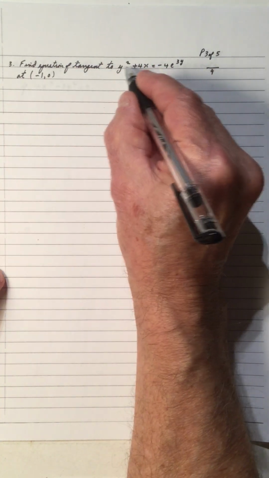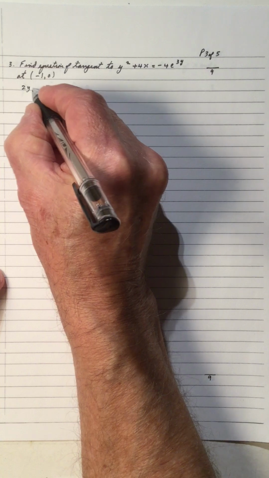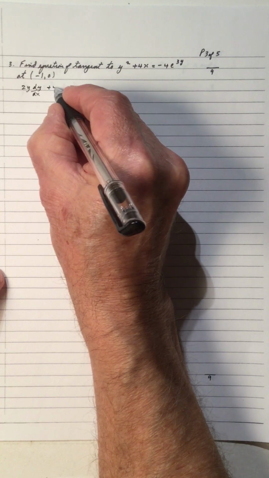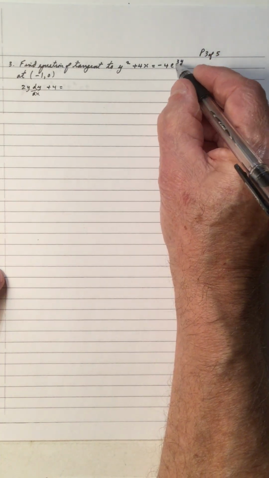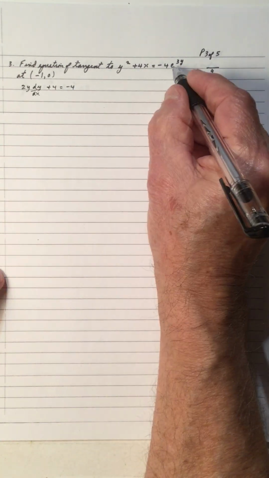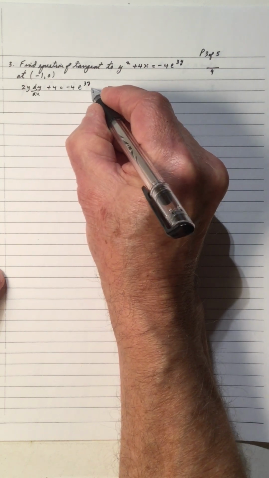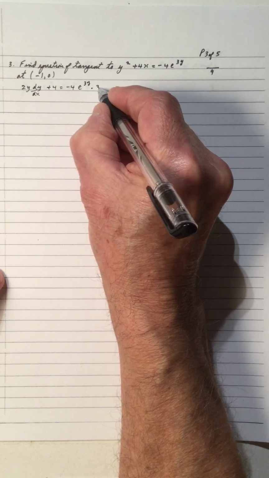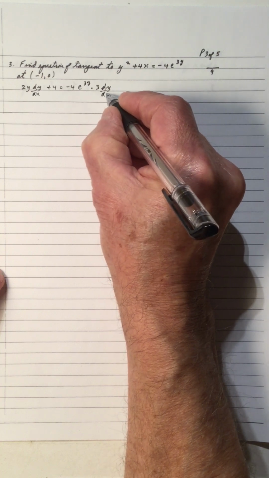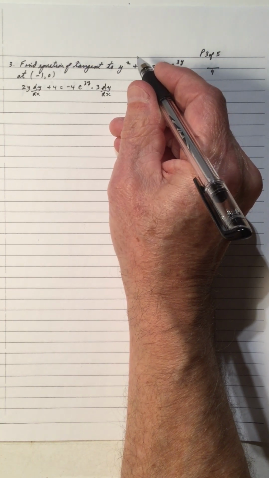So let's get d/dx on this equation. So y squared becomes 2y dy/dx. Derivative of 4x is a 4. Derivative of negative 4e to the 3y: negative 4 is a constant, so leave that there. So the derivative of e to the 3y is e to the 3y, and because of the chain rule, derivative of 3y is 3, and the derivative of y is dy/dx. So we have that.